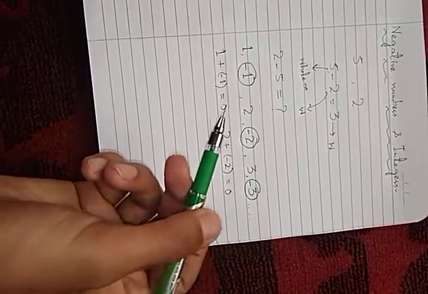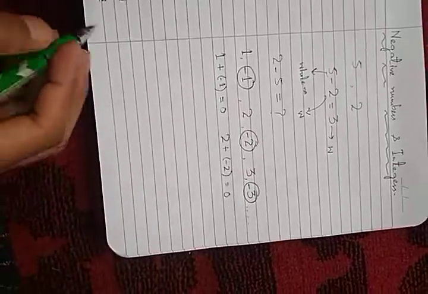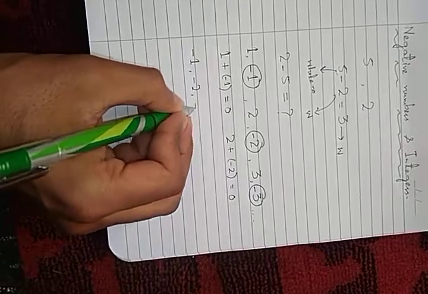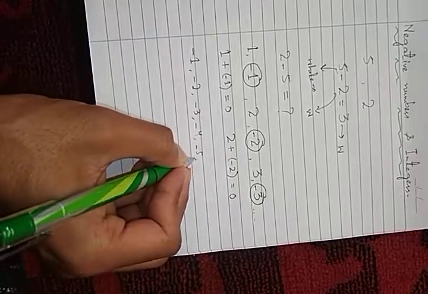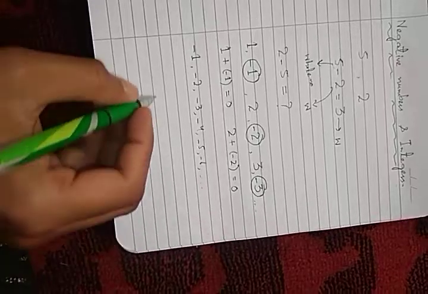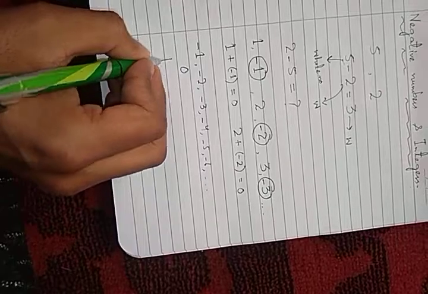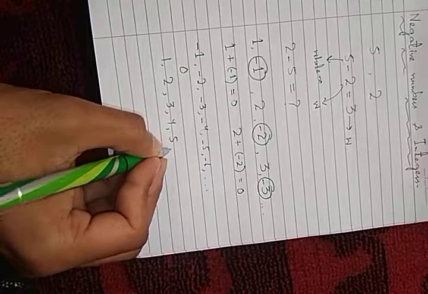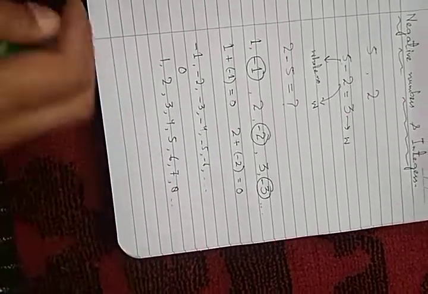So in this respect, we got a new set of numbers, that is negative 1, negative 2, negative 3, -4, -5, -6, and so on. Already we have 0 and natural numbers 1, 2, 3, 4, 5, 6, 7, 8, and so on.